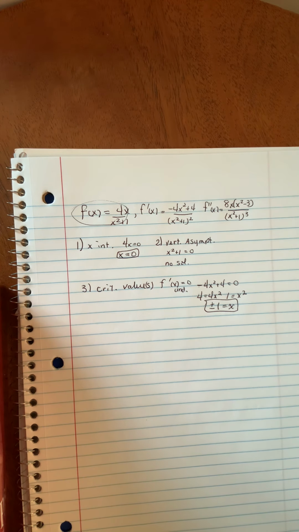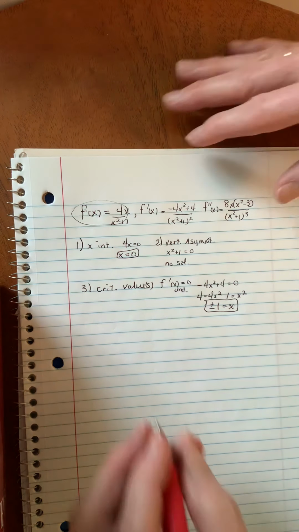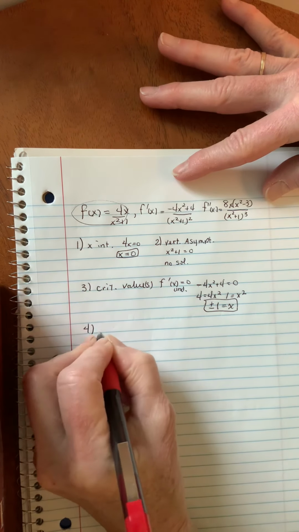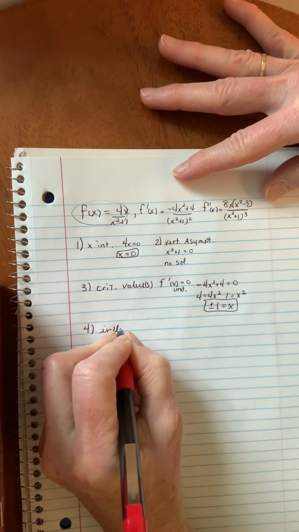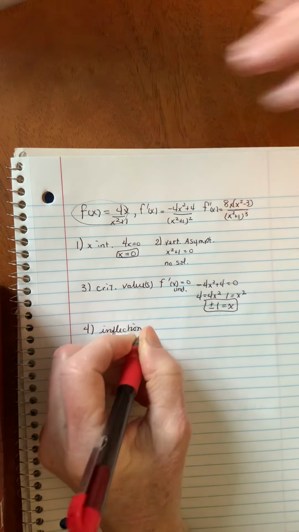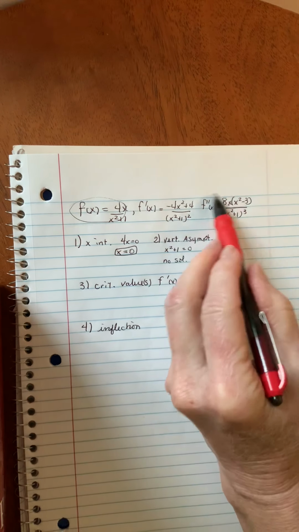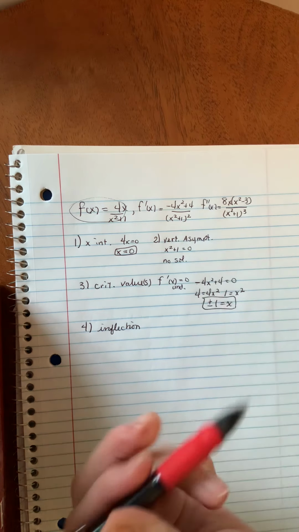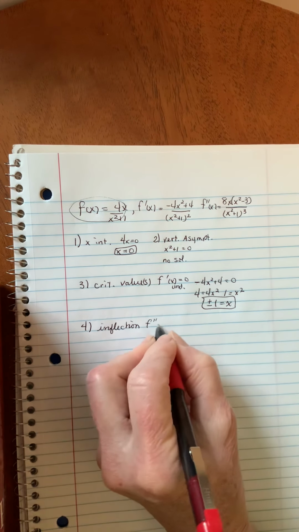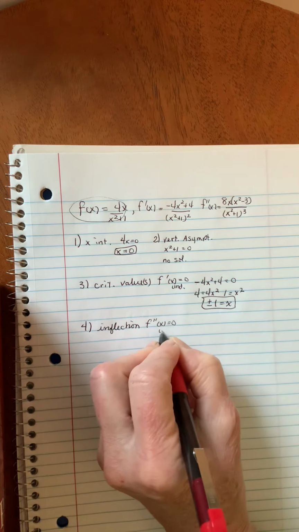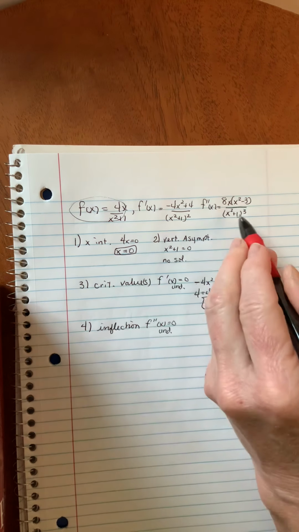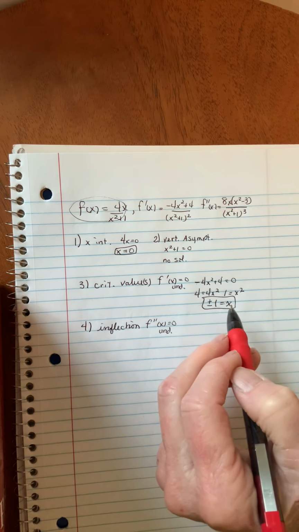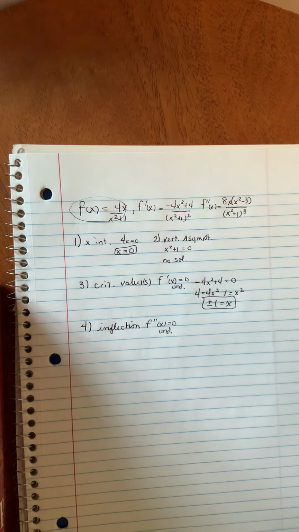Now, what else? Let's talk about the inflection values. Inflection are from the second derivative only, where it's either 0 or undefined. So f double prime is either equal to 0 or undefined. Again, it won't be undefined because its denominator is never 0.